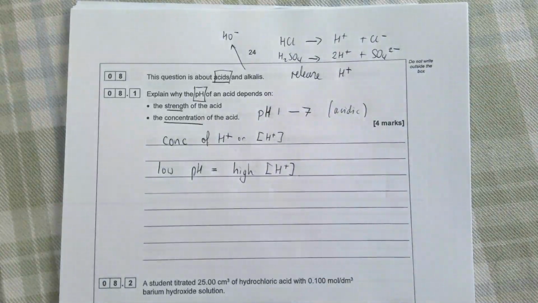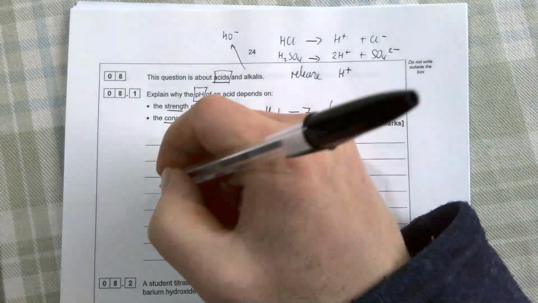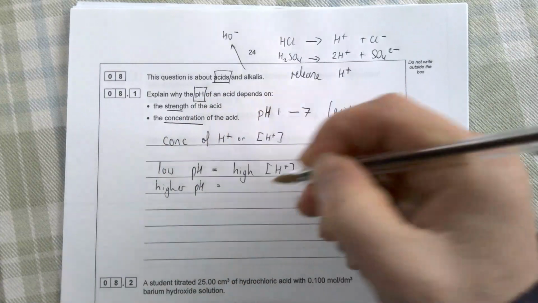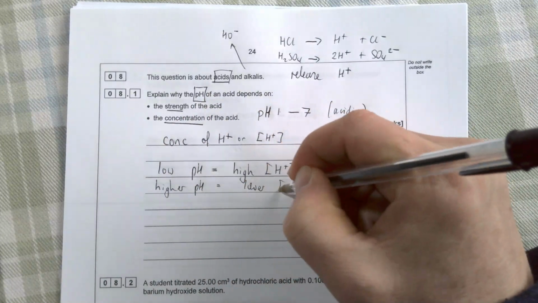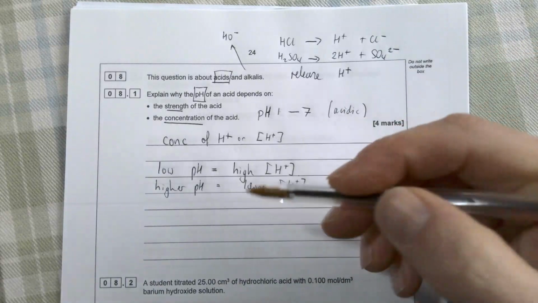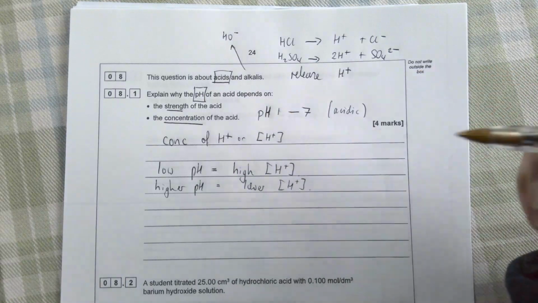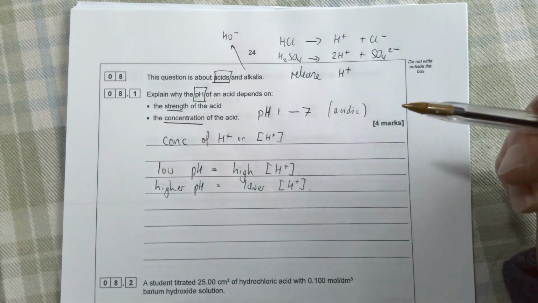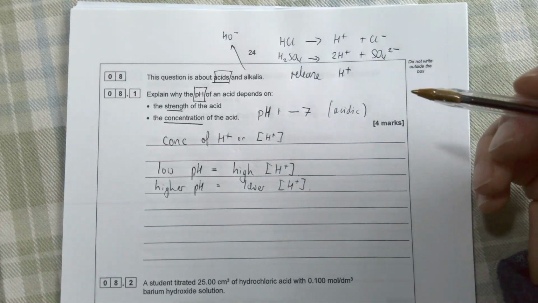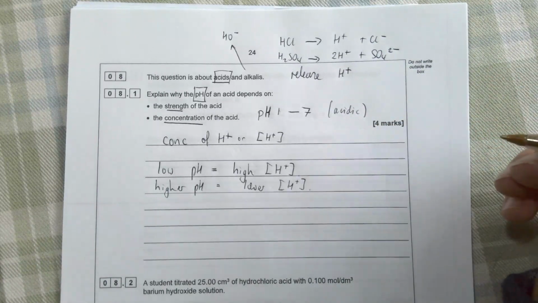Okay, I'm writing this in symbols, you probably write it in words, but low pH means high hydrogen ion concentration. Higher pH therefore must mean a lower hydrogen ion concentration, so that's what we call a negative logarithmic scale. So one step change as you go from pH 1 to pH 2, it's 10 times less concentration of hydrogen ions. So that link of pH to hydrogen ion concentration is important for the kind of first mark, if you like, and particularly this idea to get a couple of marks.